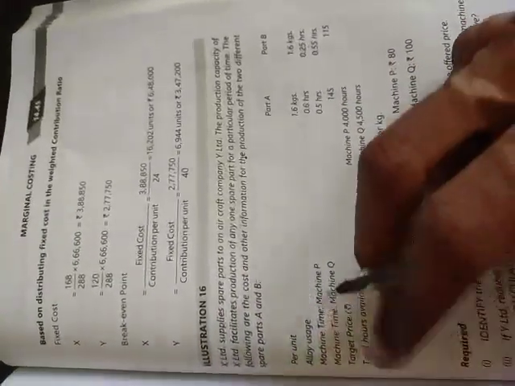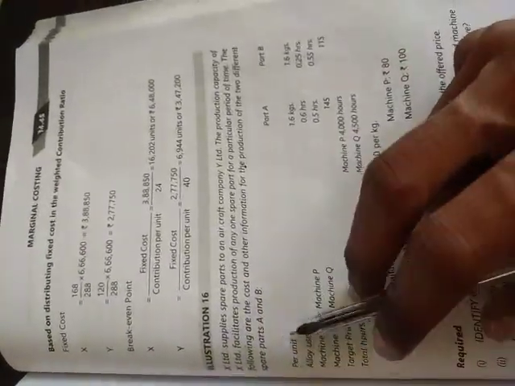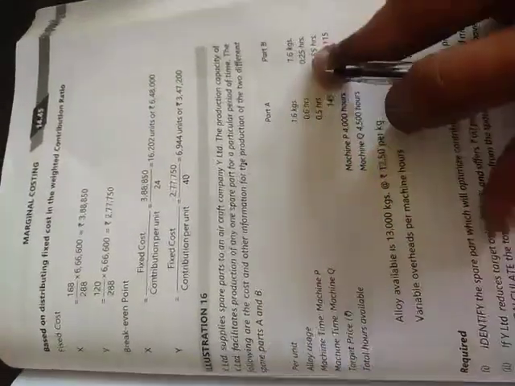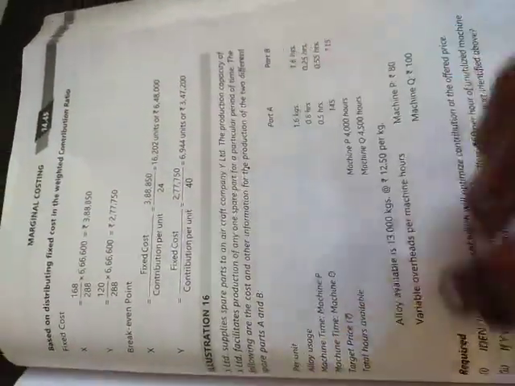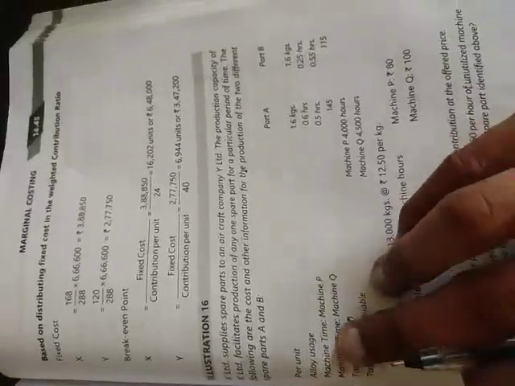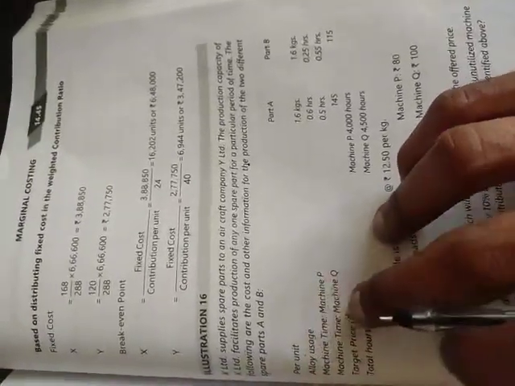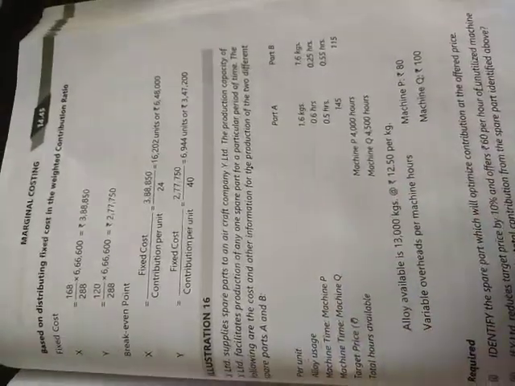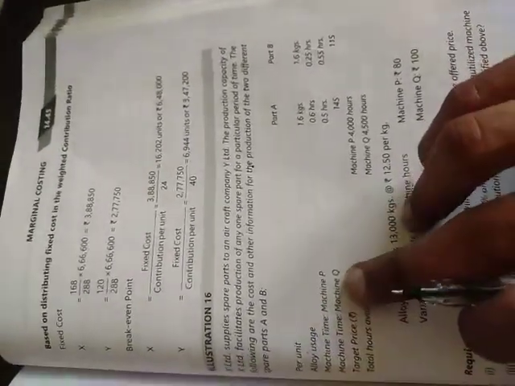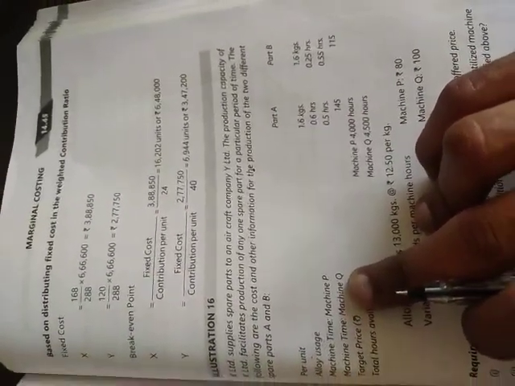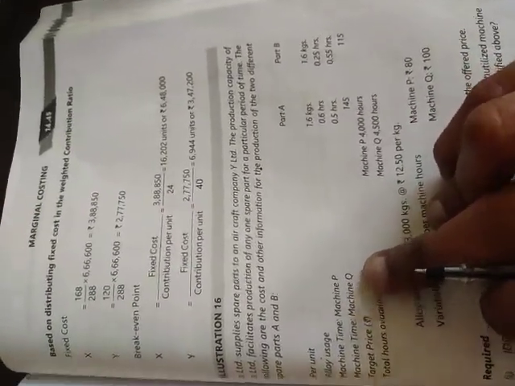Per unit cost data is given to us. Alloy usage for part A is 1.6 kgs and the same is for part B also. Machine time is there, machine P and machine Q. This means that the production of part A and B requires operation from two machineries, namely P and Q.